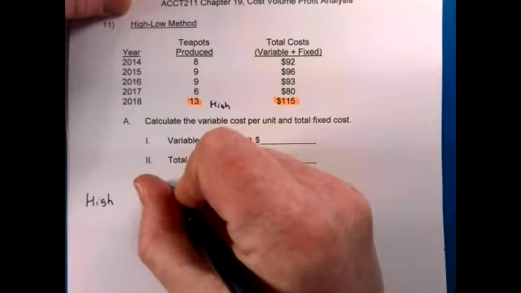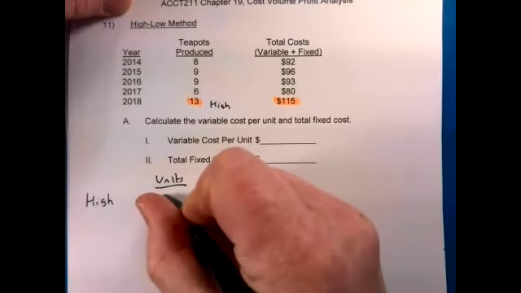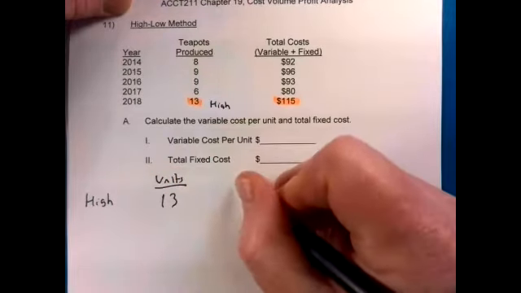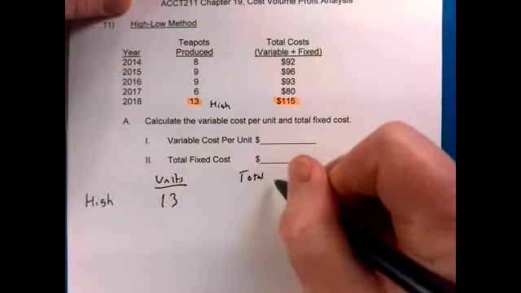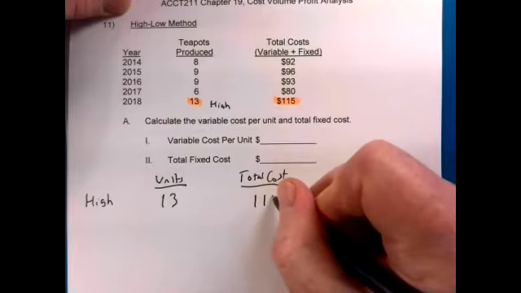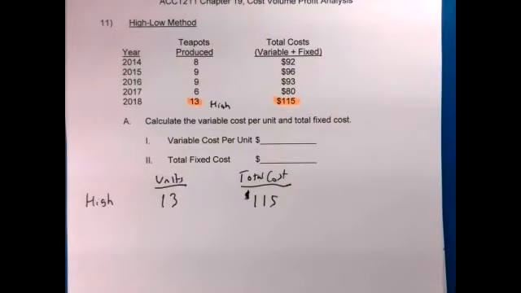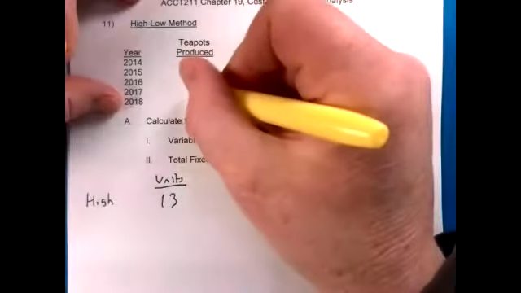Okay, so we have units, 13, and total cost of 115. So that's the high. And then we go and grab the low. All right, so this is the low.